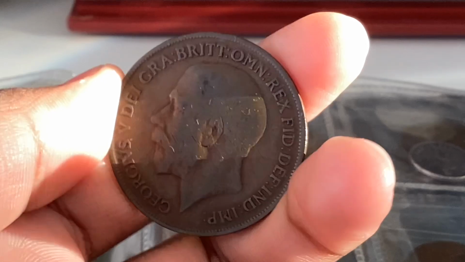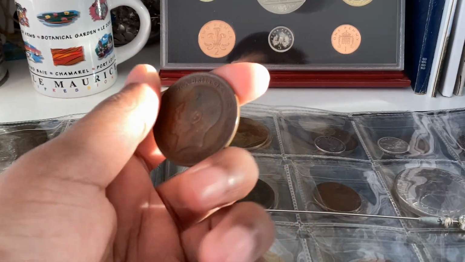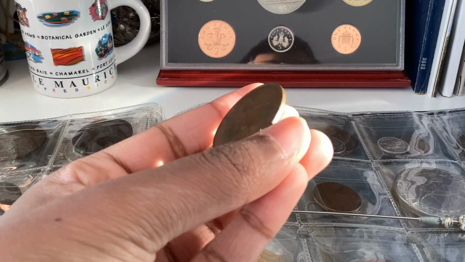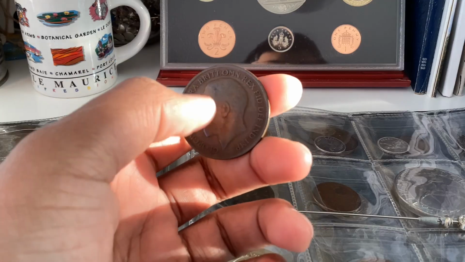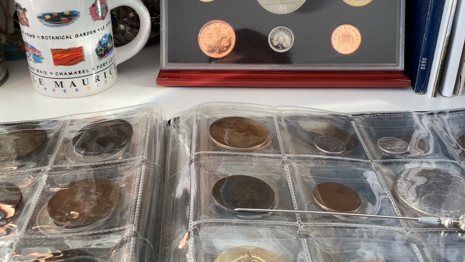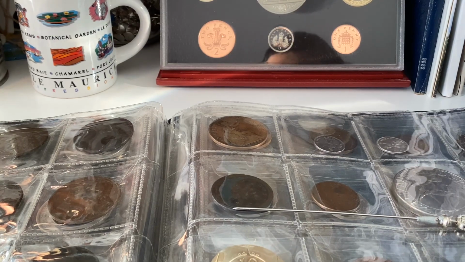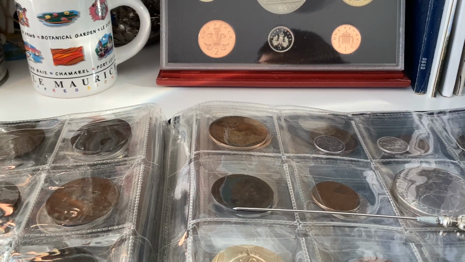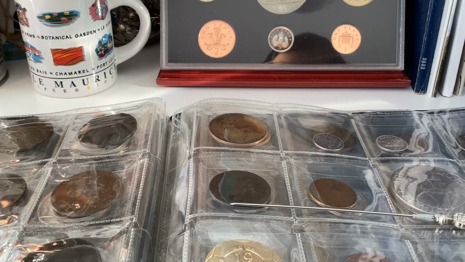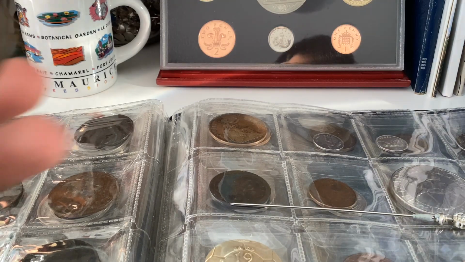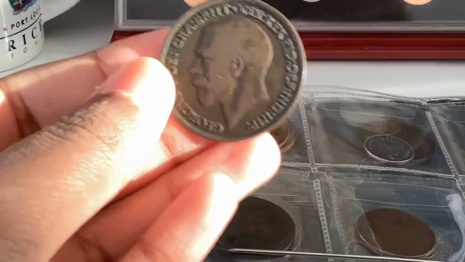These ones are lower minted than the London Mint, but the 1919 KN's the key date to look for on the KNs. And yeah, like I say, I do have one of them, and it's in pretty good condition as well, so it'll be worth about 20 quid. I'll get it out if we have time at the end of the video, and I'll show it to you.